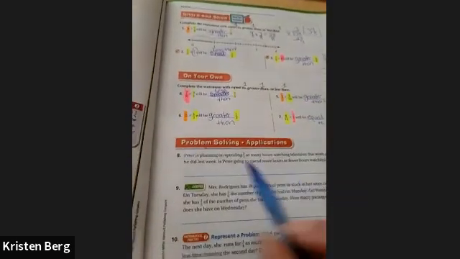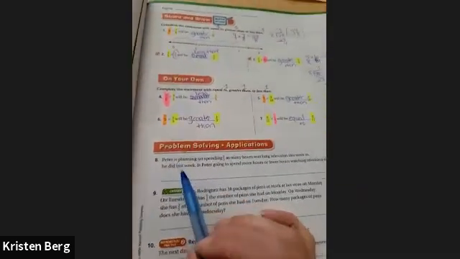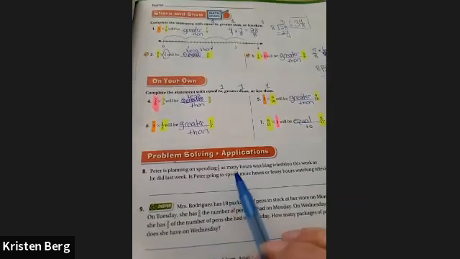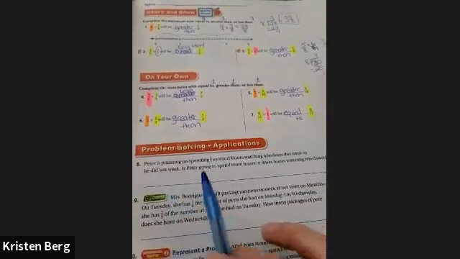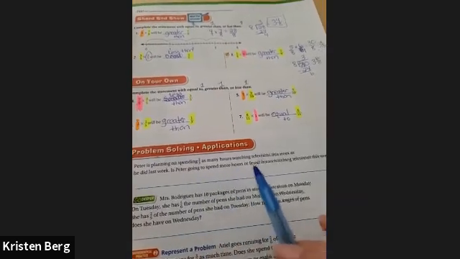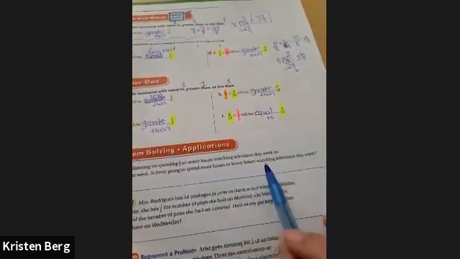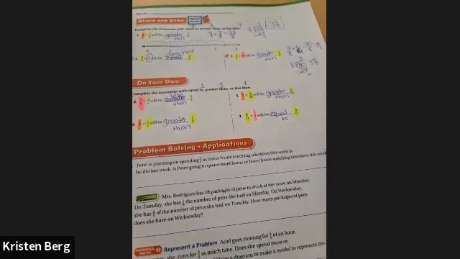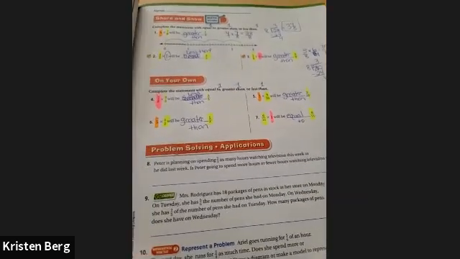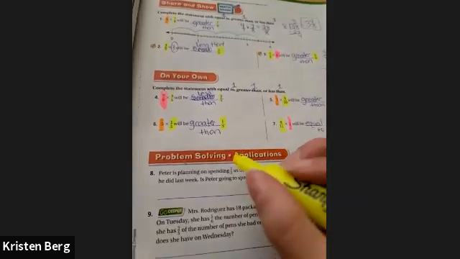All right, now here it says, Peter is planning on spending 2/3 as many hours watching television this week that he did last week. Is Peter going to spend more hours or fewer hours watching television this week? So in this case, we have to look at that fraction again.